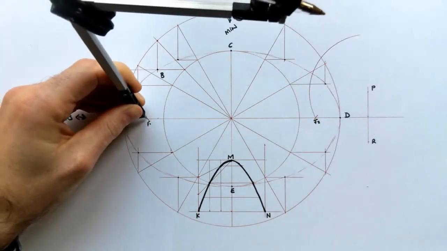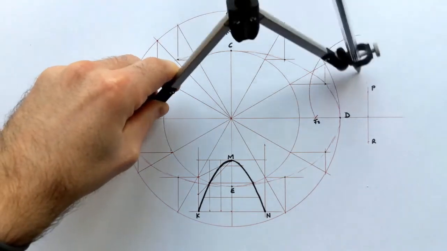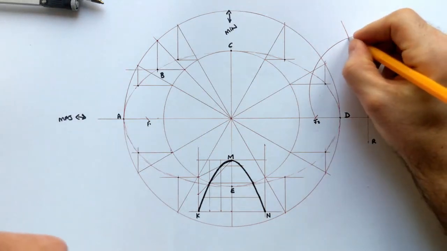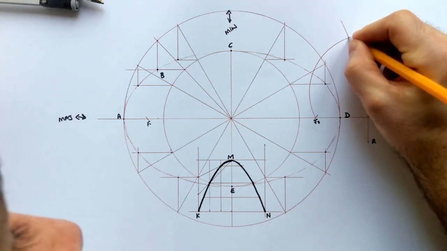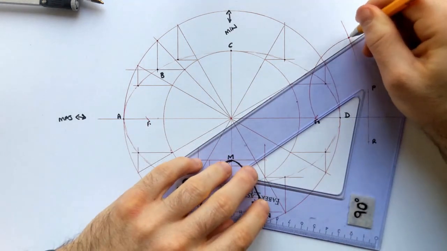And then from F1, an arc to cut that. And at that point there, where the arcs intersect one another, okay, what I'm going to do is I'm going to join that back to F1.